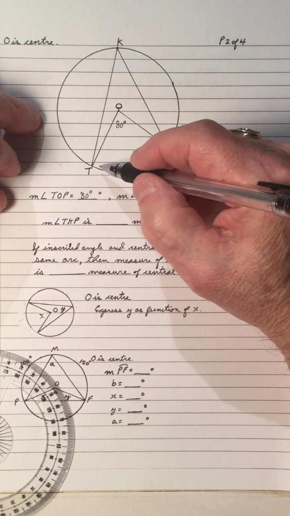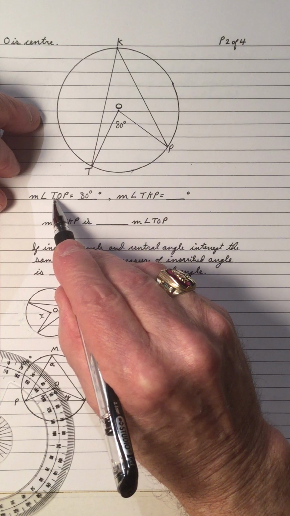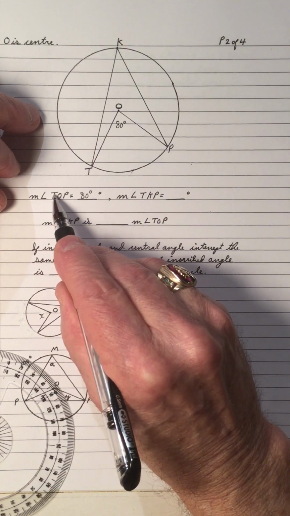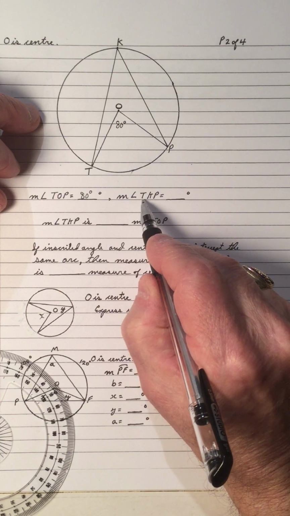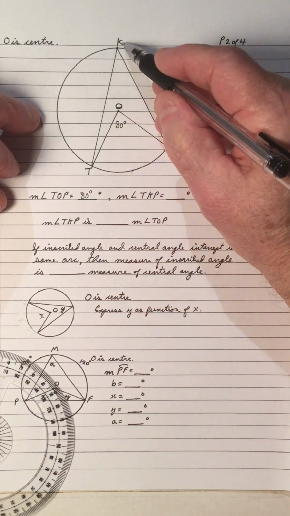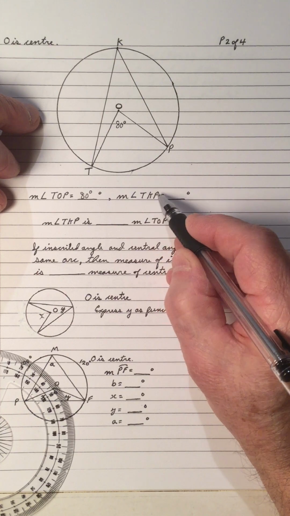Now we have an inscribed angle cutting off the same arc TP. Notice the central angle is TOP, so the arc that it cuts off is TP. This is an inscribed angle TKP, and this angle is also cutting off the arc TP.